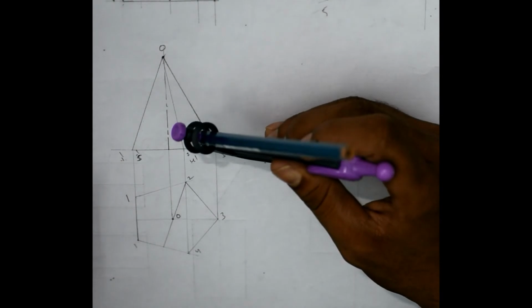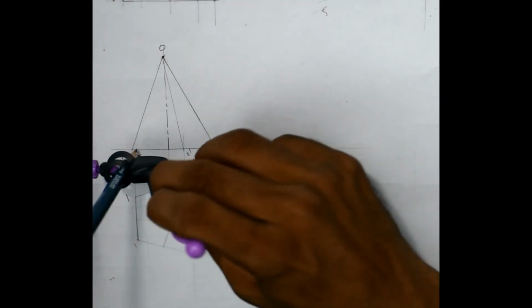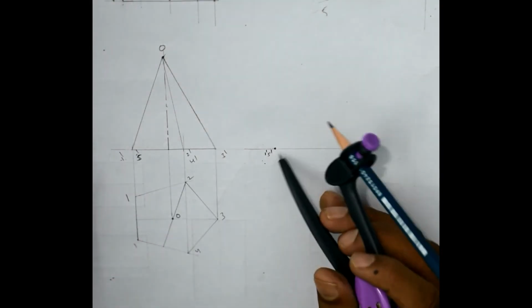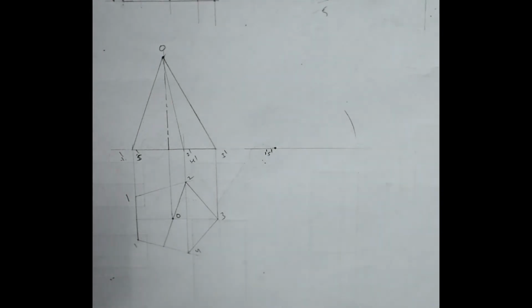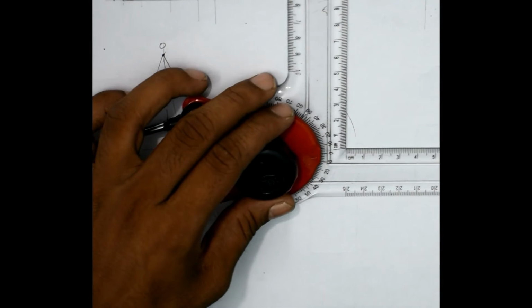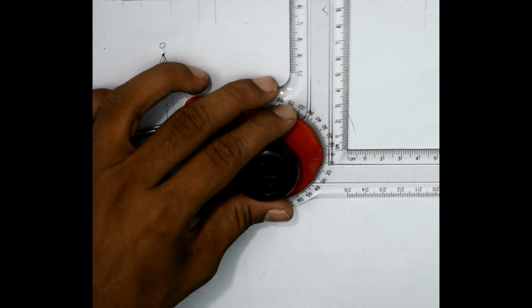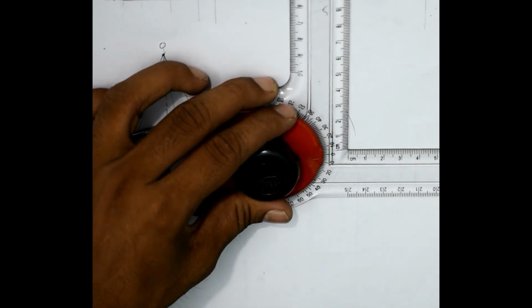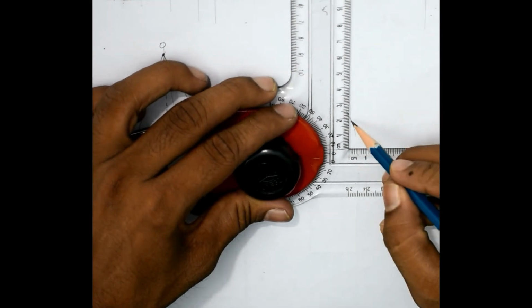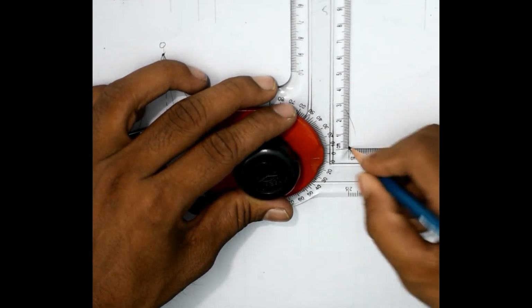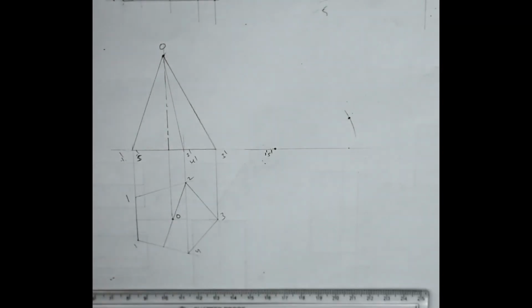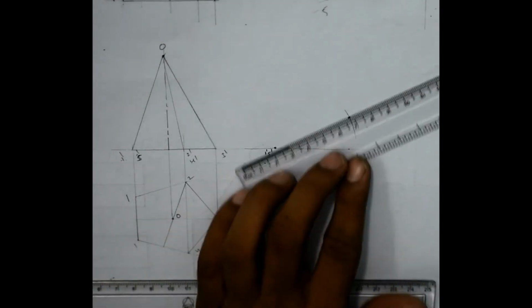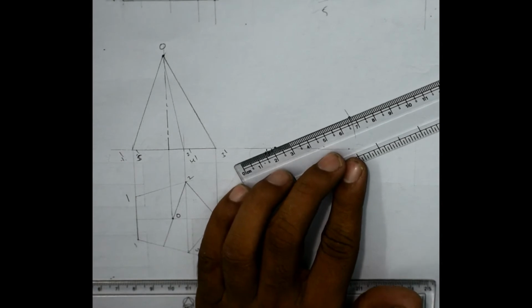So what I can do is, I can take this length and cut an arc here. I don't know at how much length. Then I will see from the XY plane which matches with the 20 mm. So here this portion is matching with this point and the 20 mm. So this will be your next point in the diagram. So this is your actual front view.